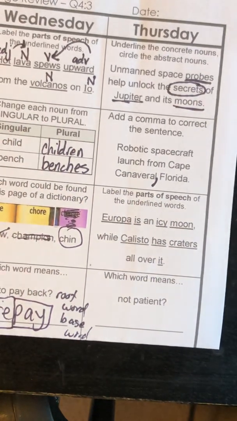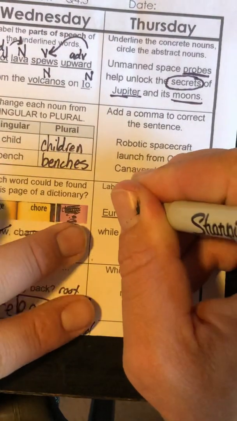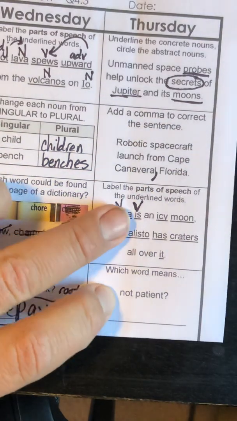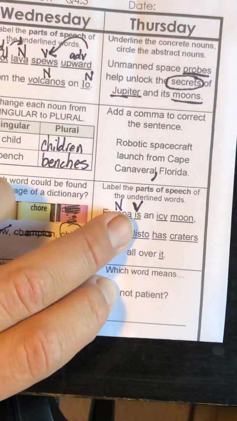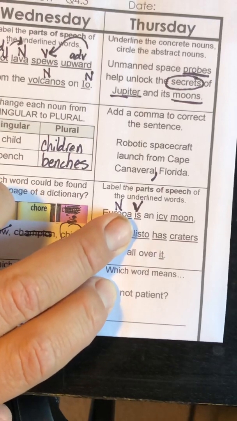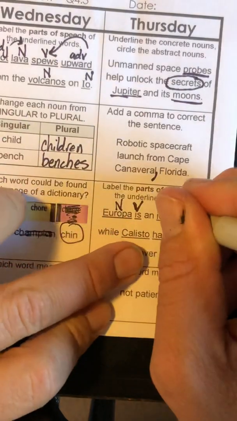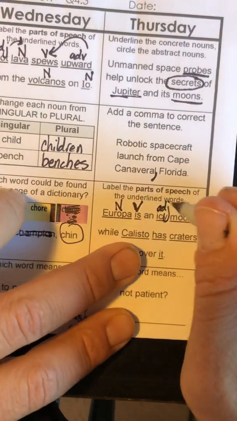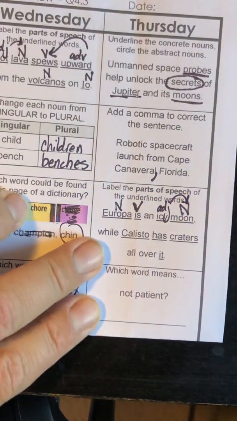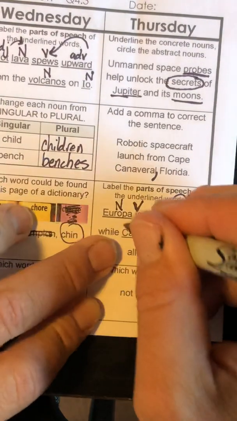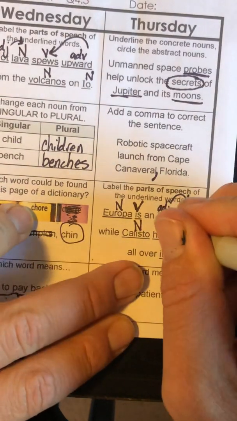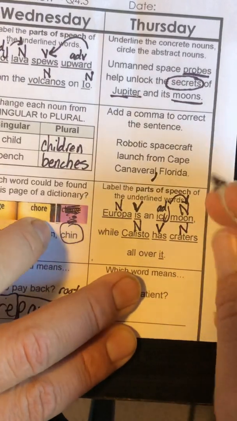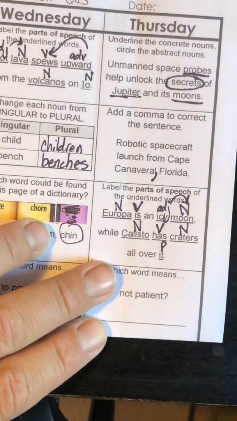Label the parts of speech. Europa, that's a noun. Is, a verb. That's an action. That's the state of being. That means you are existing. You're alive. An icy, that's an adjective because it's describing what kind of moon. Adjectives describe nouns. While Callisto, noun, has is a verb. Craters is a noun. And it is a pronoun.